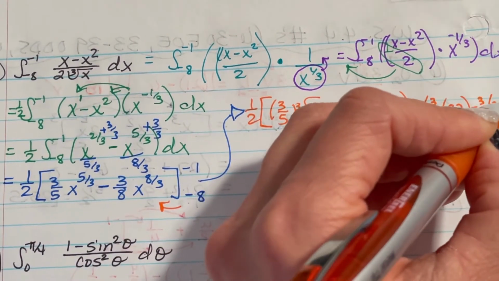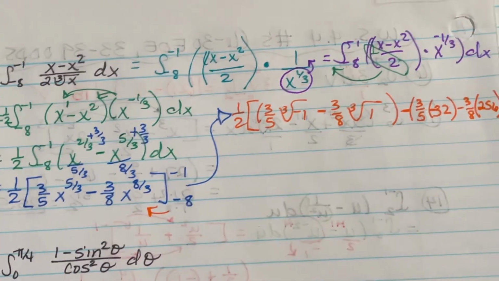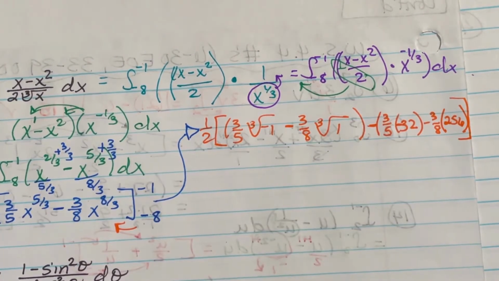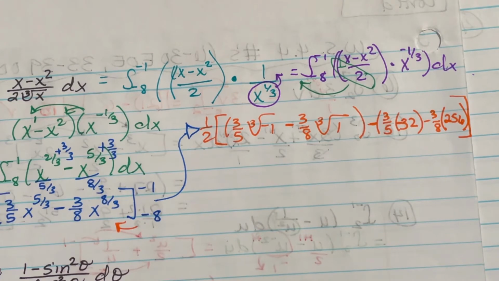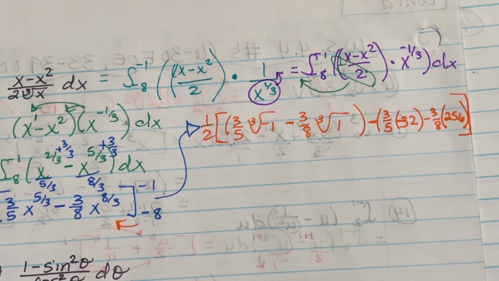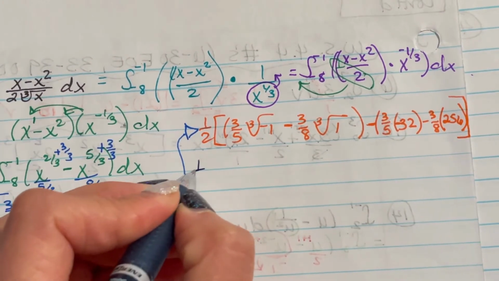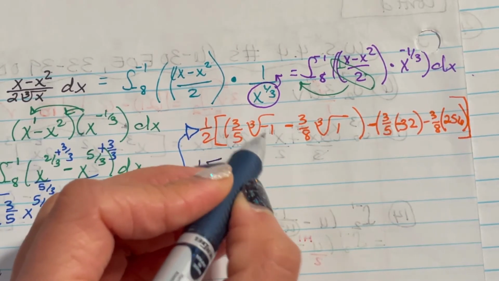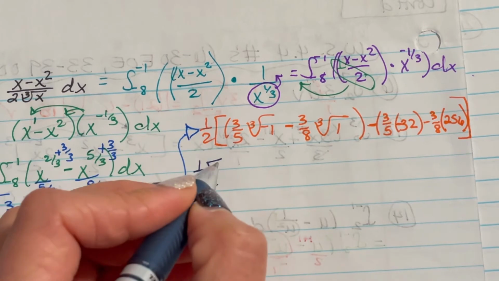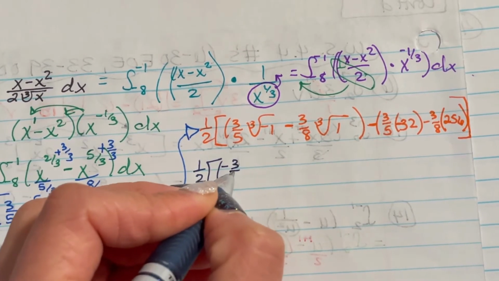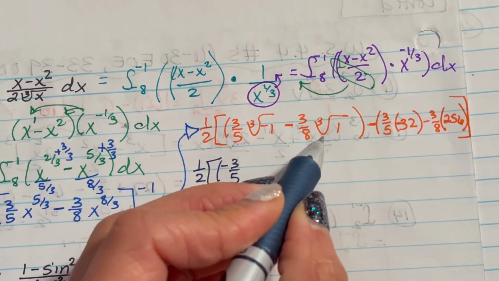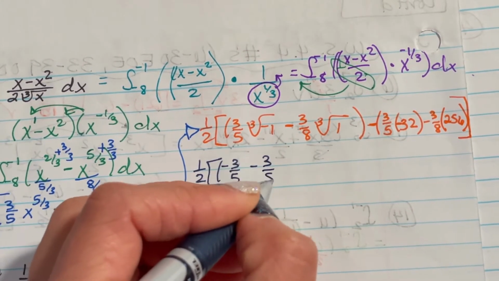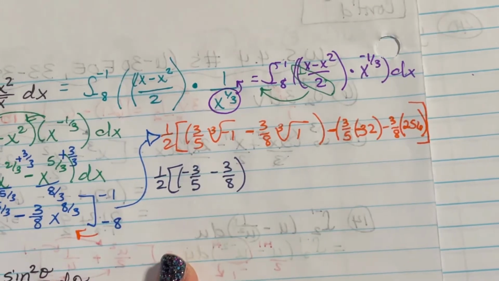Mrs. Ardito was not lying when she said that this problem was a bad one. Okay, let's clean this up. I'm going to use a different color. So we still have the 1/2 out front, and I've got the cubed root of -1. The cubed root of -1 is still -1, so this is a -3/8. The cubed root of 1 is 1. 1 times -3/8 is -3/8. I'm going to need to get common denominators on that in a little bit.